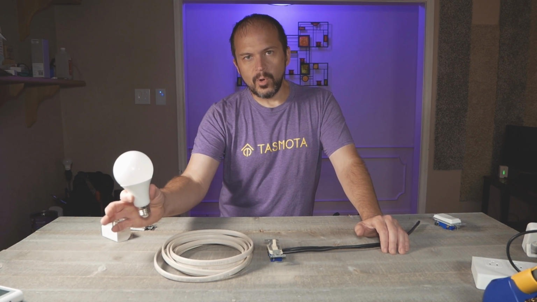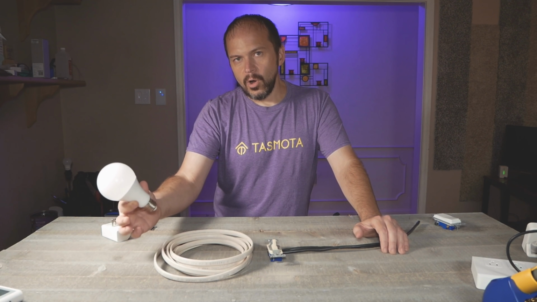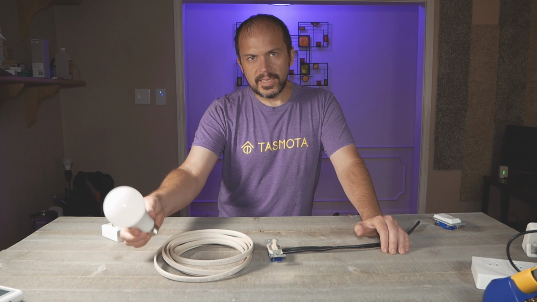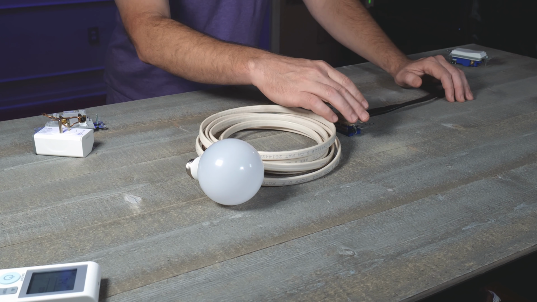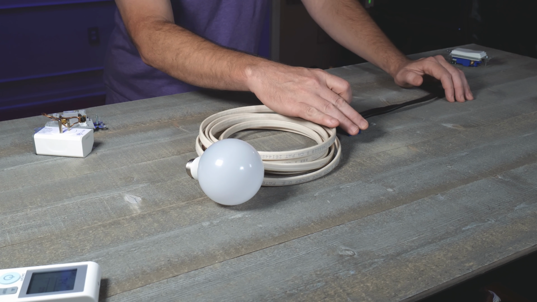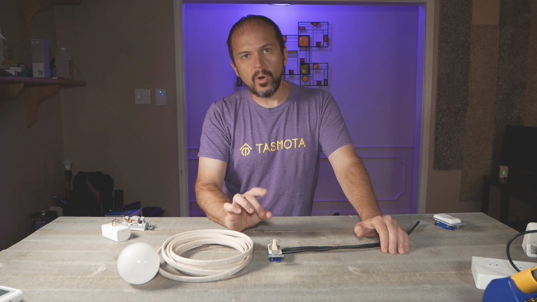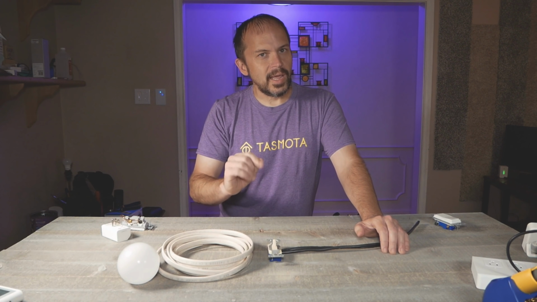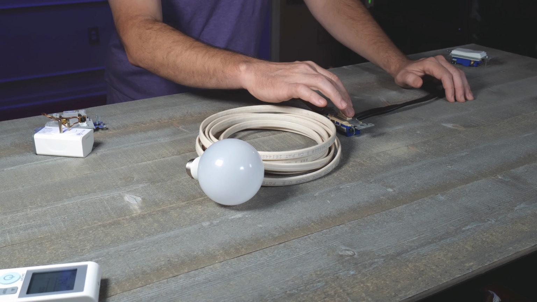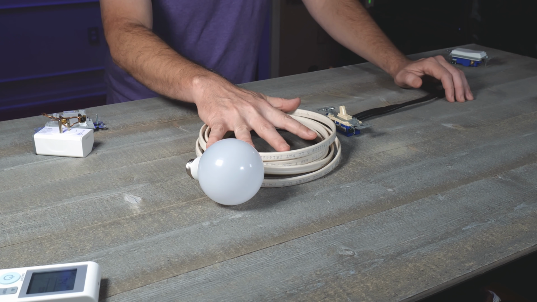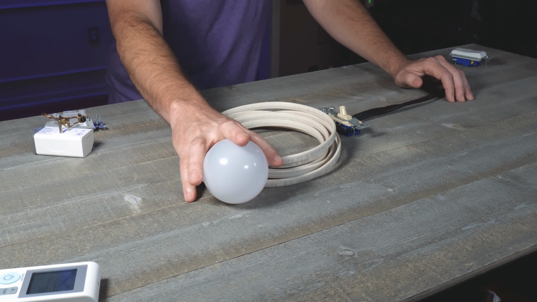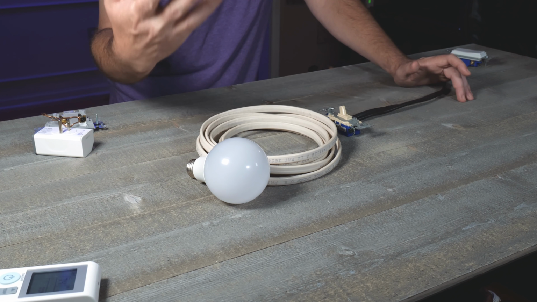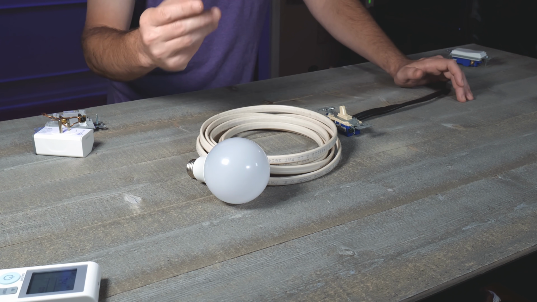Well, a smart bulb really needs power all the time. And in a typical fashion, when you turn the switch off, and this is just a single pole where there's one light switch in the room, you turn it off, well, that turns off the circuit, which turns off the light bulb, so then you can't turn that smart bulb on using whatever it is.